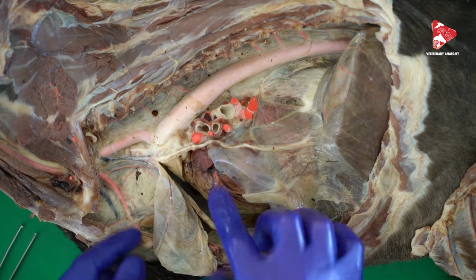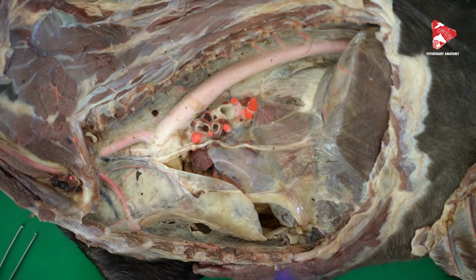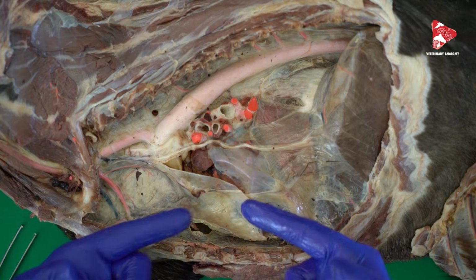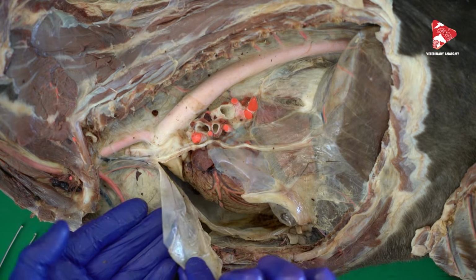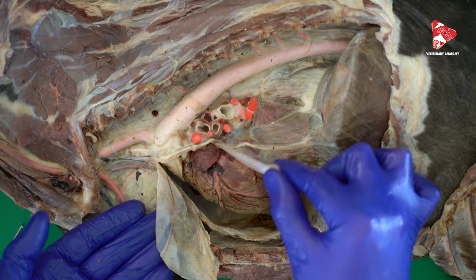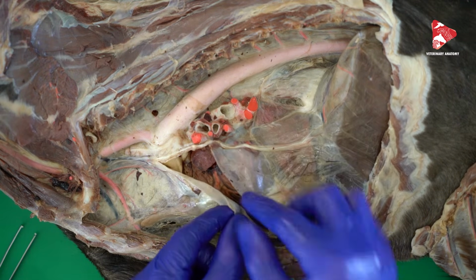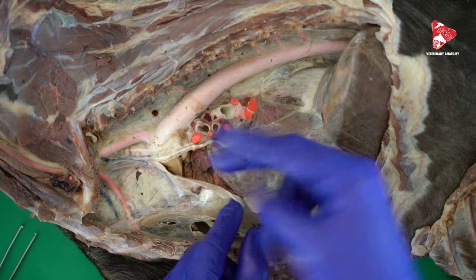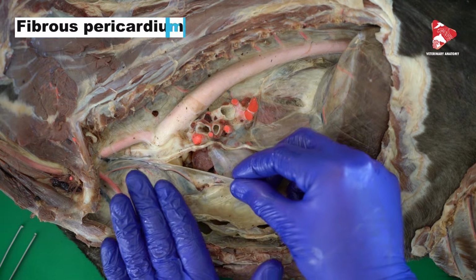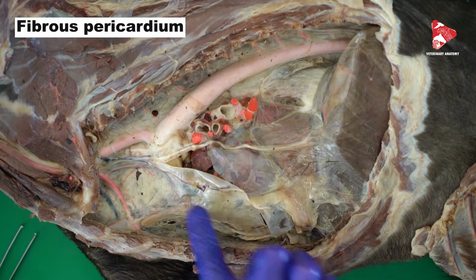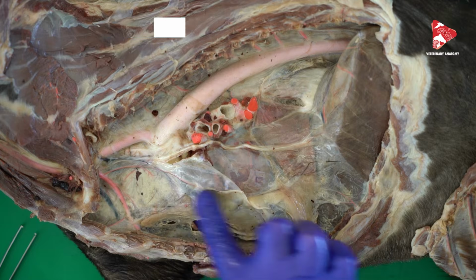while the heart is pumping or moving. Again, let me now tell you something about the pericardium, which we just cut here in this area. The pericardium has two parts or two layers. From outside here, we have the fibrous pericardium.